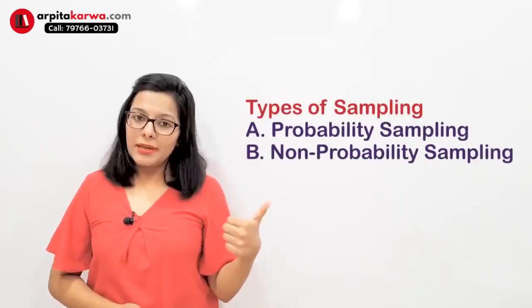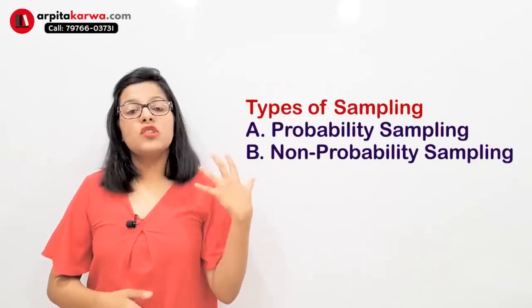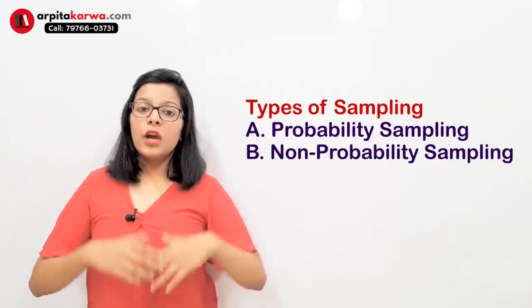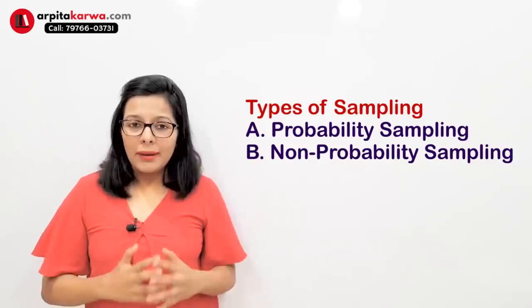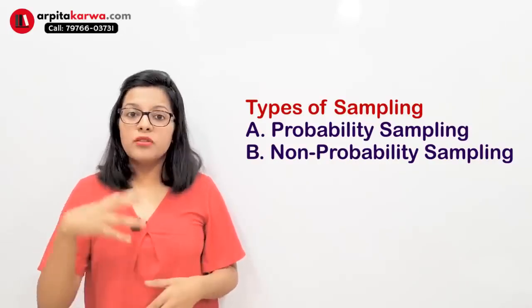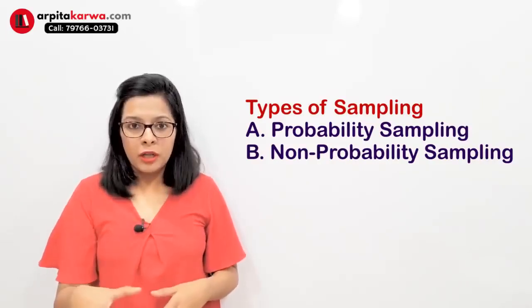So when it comes to sampling, there are basically two kinds of sampling. One is probability sampling and one is non-probability sampling. What is probability sampling? Let's first understand it. Probability sampling is when the researcher chooses the sample randomly from the population.